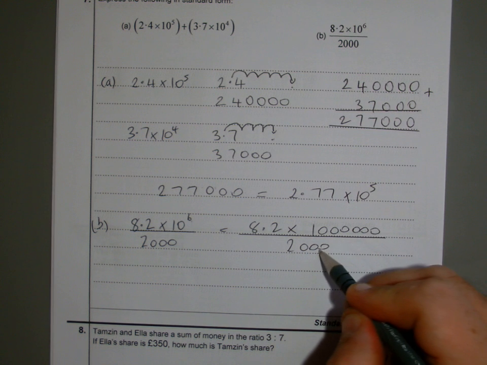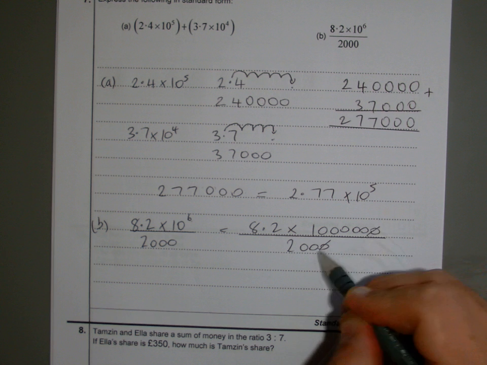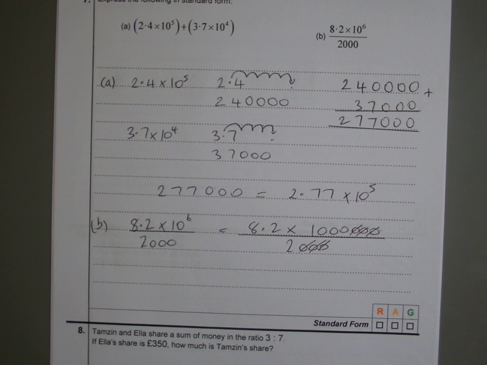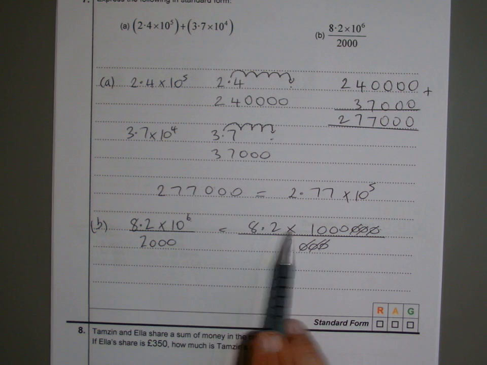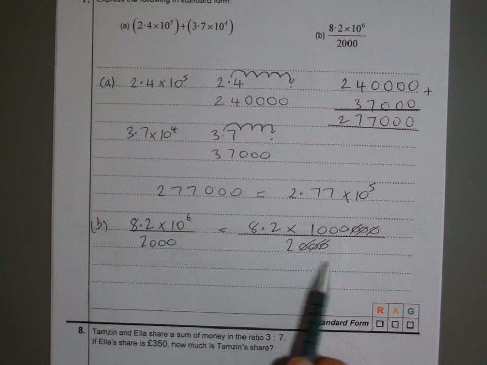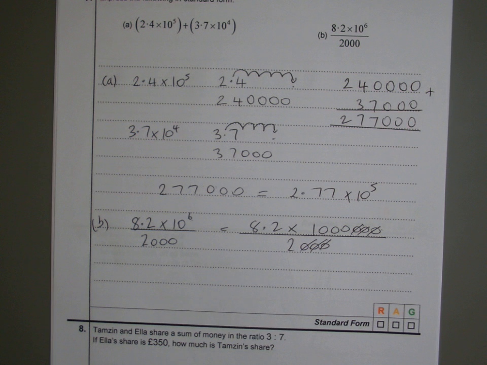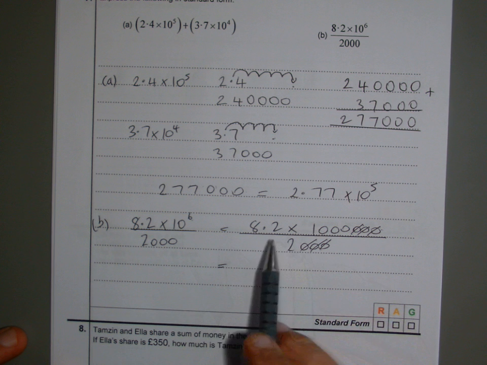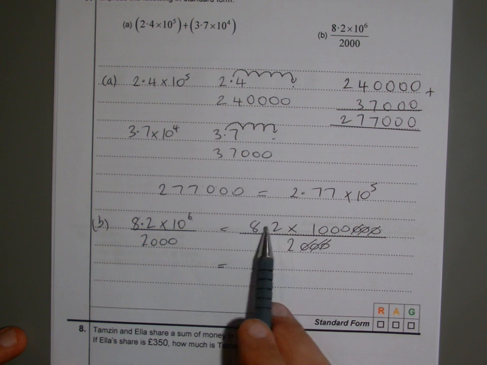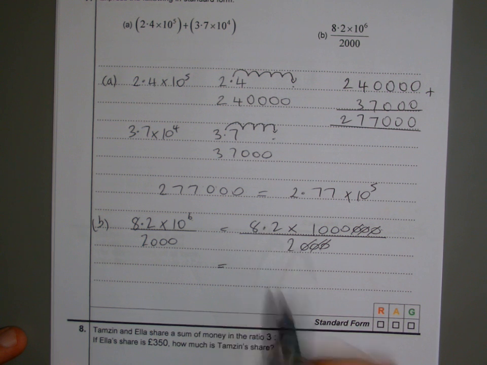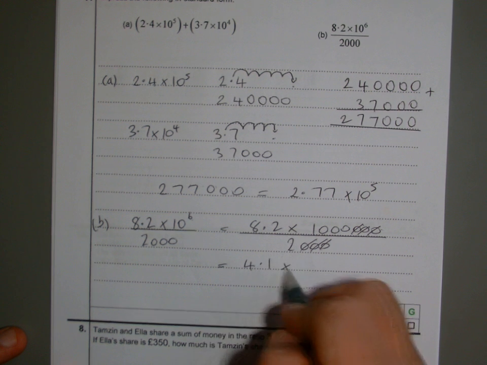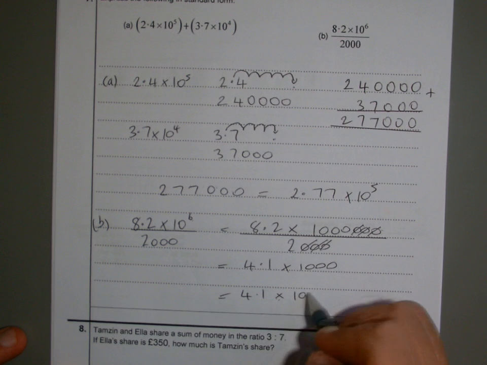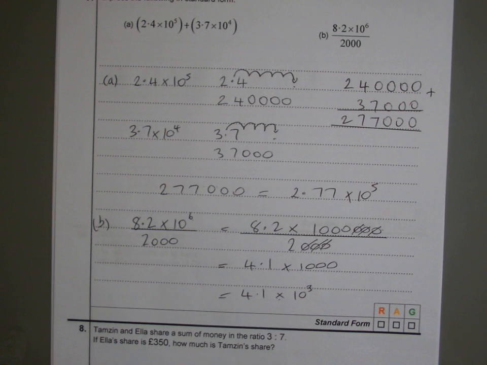Now what we can do is cancel these zeros. So that 0 cancels with that 0, and that 0 cancels with that 0, and so on. You're left with 8.2 times 1000 divided by 2. There are lots of different ways to work that out, but one way is just to do 8.2 divided by 2. So you could just halve it there. You get 4.1 times 1000. And of course 4.1 times 1000 will be 4.1 times 10 to the power 3. And we've got it in standard form.